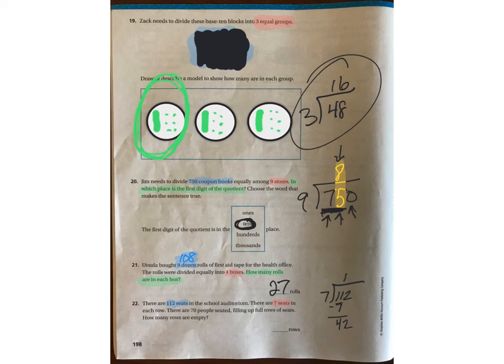And then bring down 2. All right. And now start the process over again. Divide. 42 divided by 7. 6. Outstanding. Multiply. 6 times 7 is 42. Subtract. 42 minus 42 is 0. And guess what? We know, and I'm going to write this up here, there's 112 seats in the school auditorium. There's 7 seats in each row. So now we know we have 16 rows total.